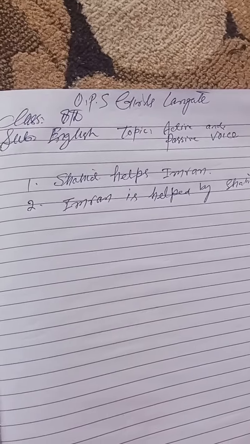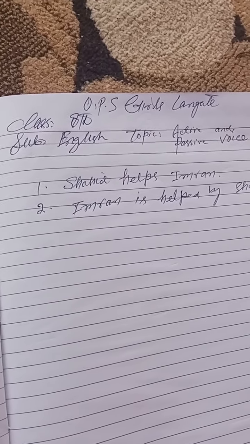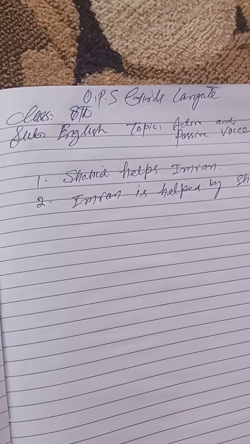What is the difference? You can see that these two sentences express the same meaning.